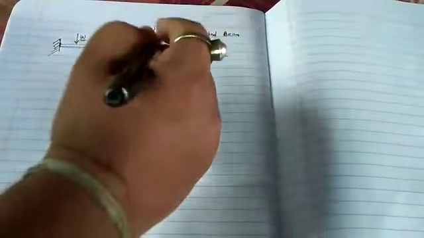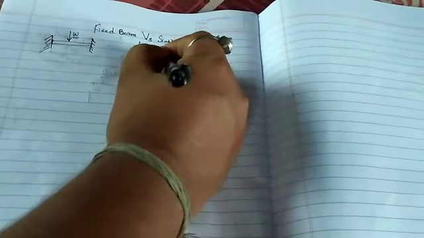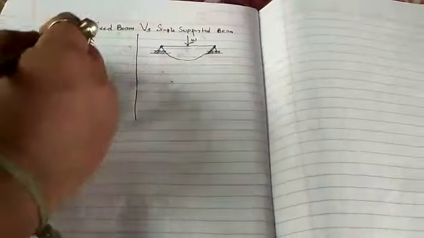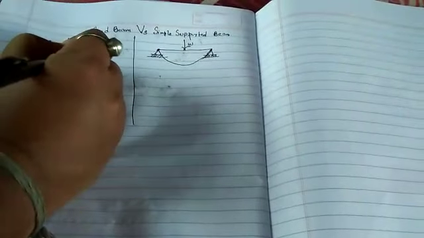Now the thing is that if there is a load, the beam will deflect. In the case of the simply supported beam, the deflection is like this. But when you are talking about the fixed beam, the deflection will be this kind.